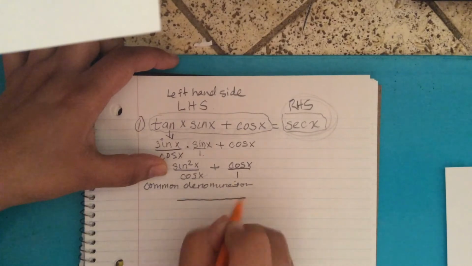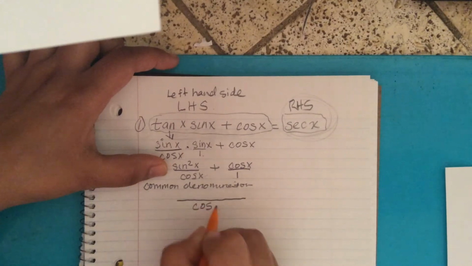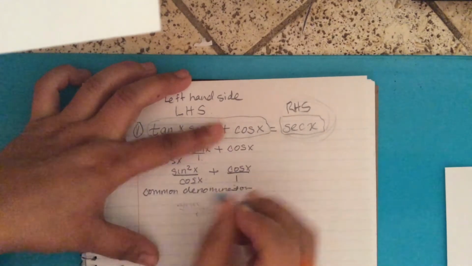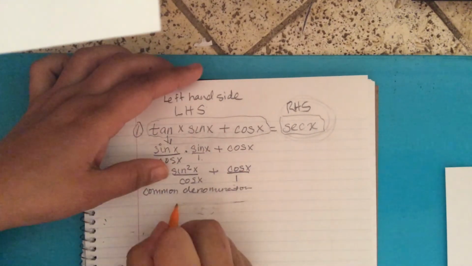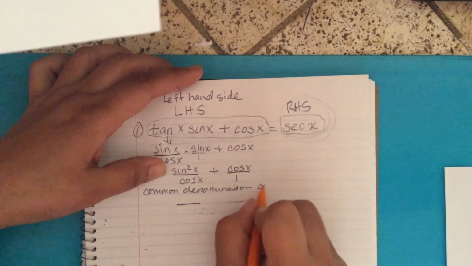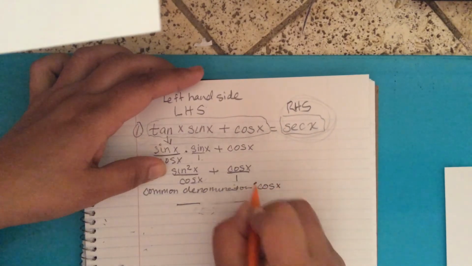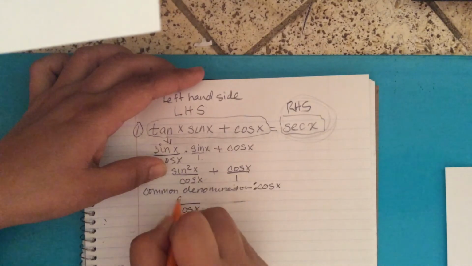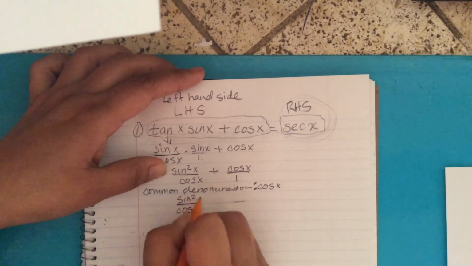So then I'm going to have cosine of x. Actually, let me treat them separately first. So my common denominator is cosine of x. Okay, so I'm going to have sine squared over cosine of x. That stays the same because it already has a common denominator.